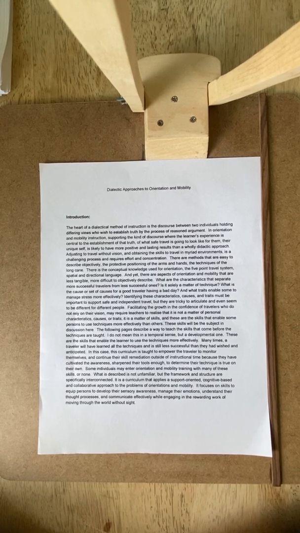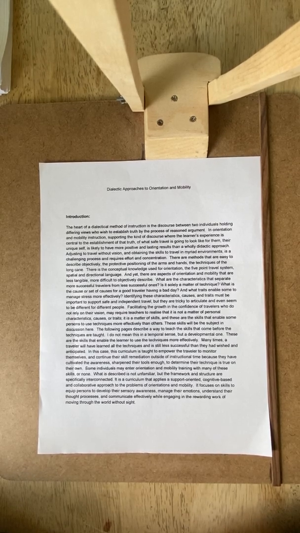It's called Dialectic Approaches to Orientation and Mobility. Okay, introduction. The heart of a dialectical method of instruction is the discourse between two individuals holding differing views who wish to establish truth by the process of reasoned argument. In orientation and mobility instruction, supporting the kind of discourse where the learner's experience is central to the establishment of that truth, of what safe travel is going to look like for them, their unique self, is likely to have more positive and lasting results than a wholly didactic approach.